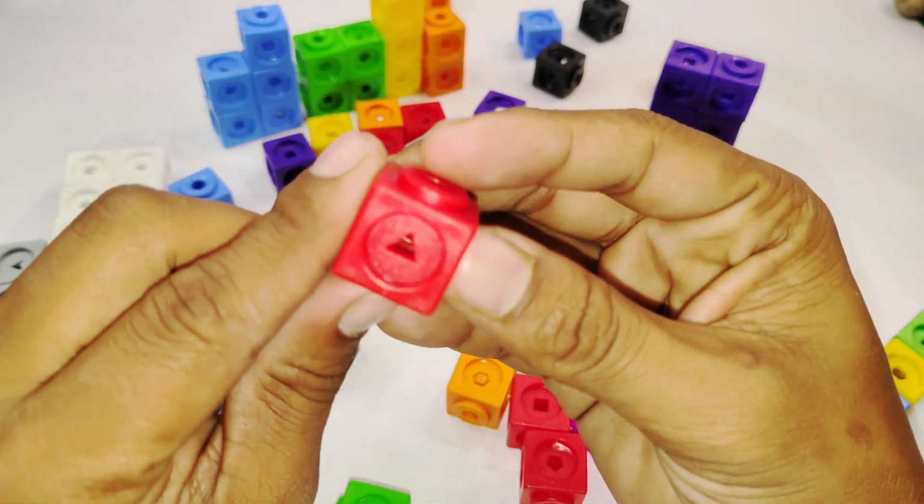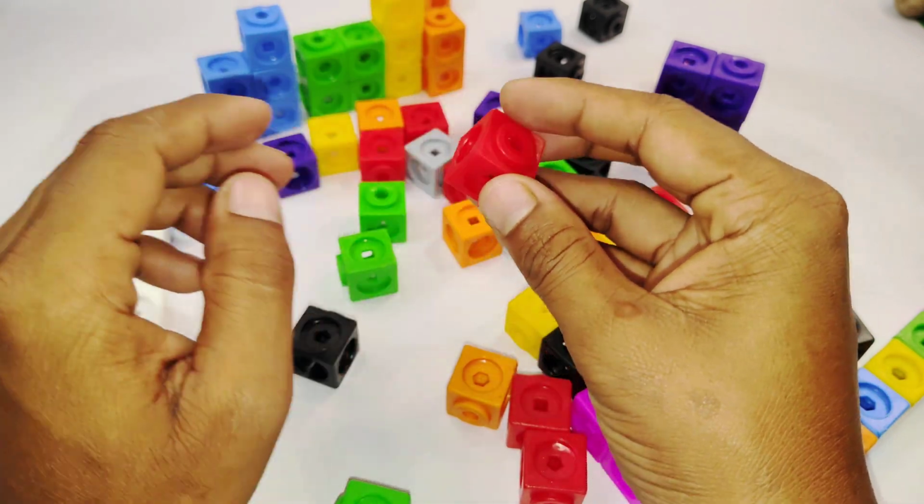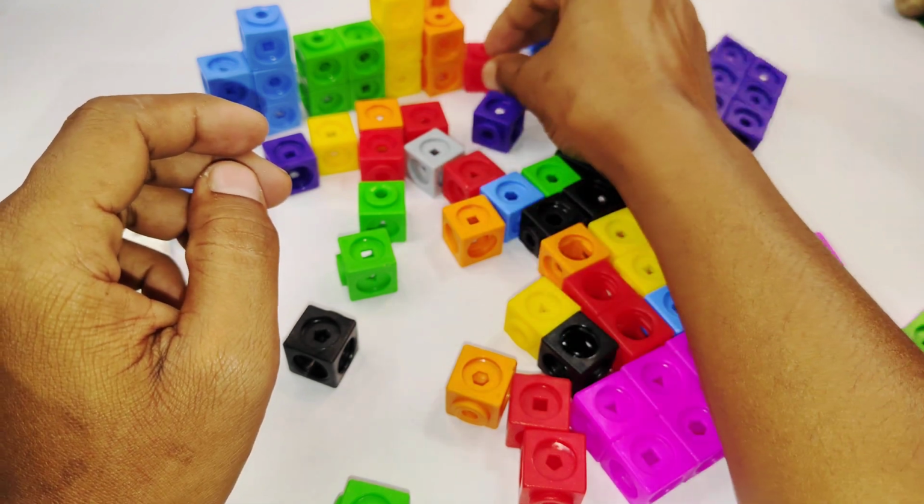Let's make number blocks 1. This is number blocks 1.